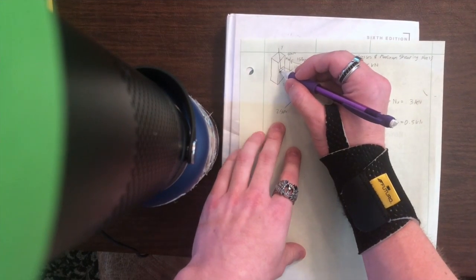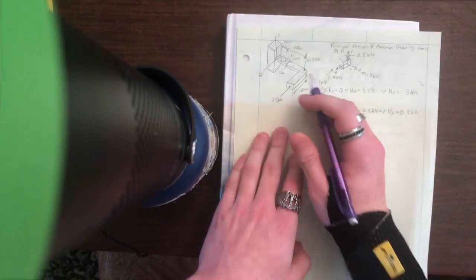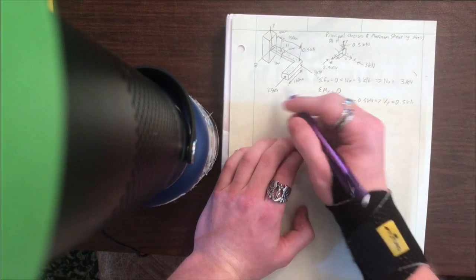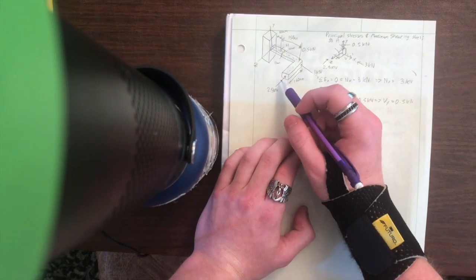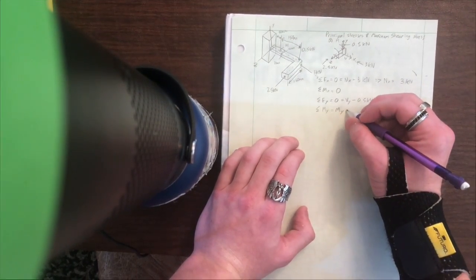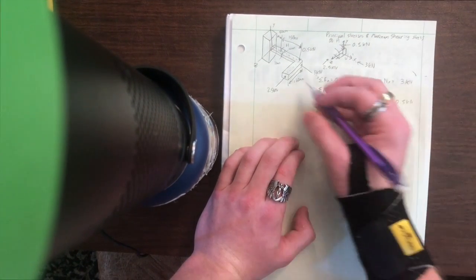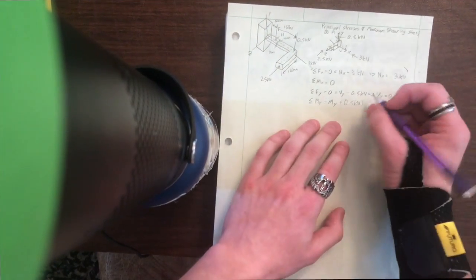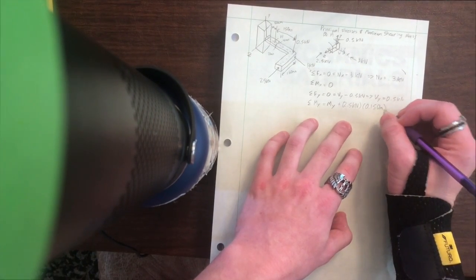But the 2.5 kilonewtons will cause a moment which is counterclockwise, so positive, 2.5 kilonewtons times the distance away, which is 150 millimeters, or 0.15 meters.